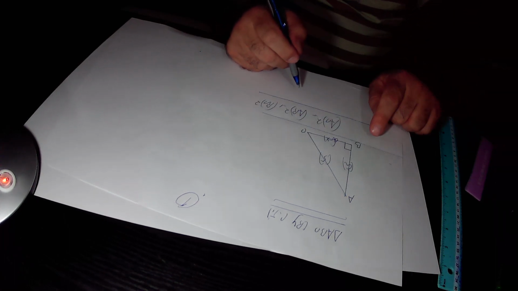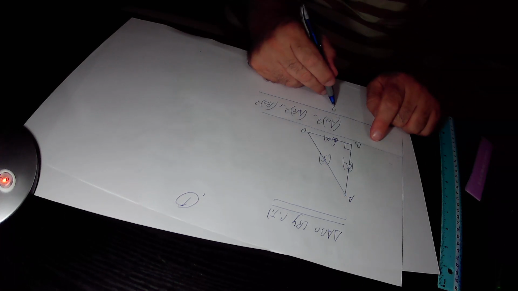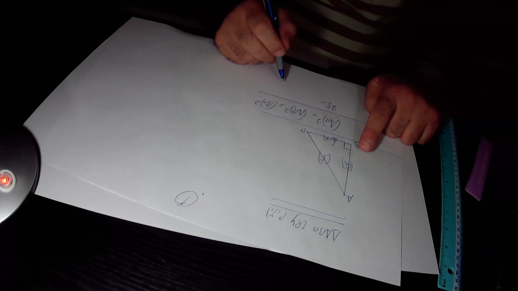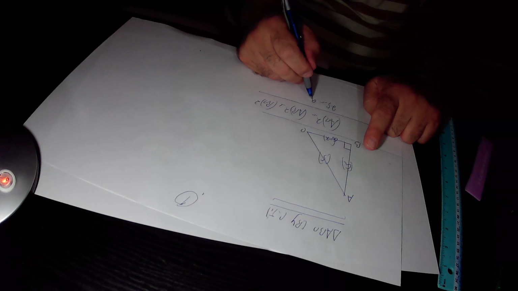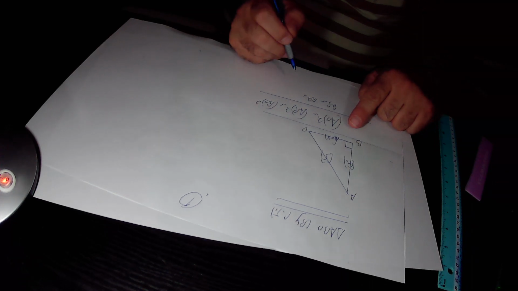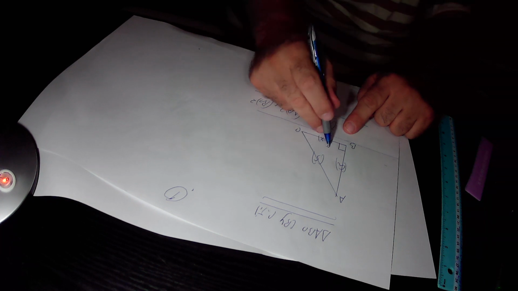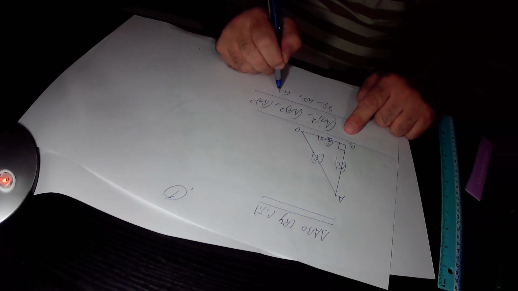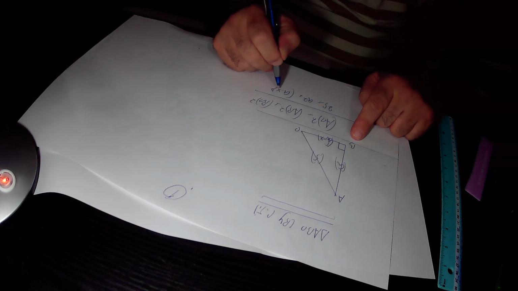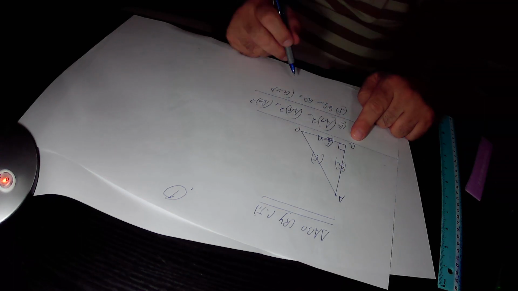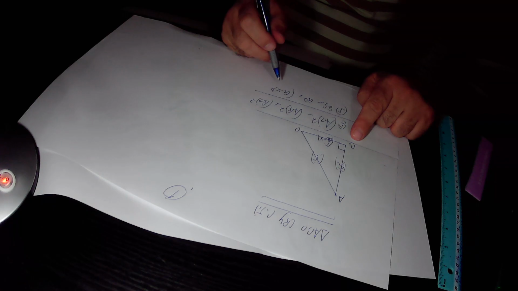AO is 5, therefore AO squared is 5 squared, that is 25. And it is equal to AB squared. AB is A, therefore AB squared is A squared, plus BO squared. BO equals A minus X, therefore BO squared equals A minus X squared. So, equation 1: 25 equals A squared plus A minus X squared.